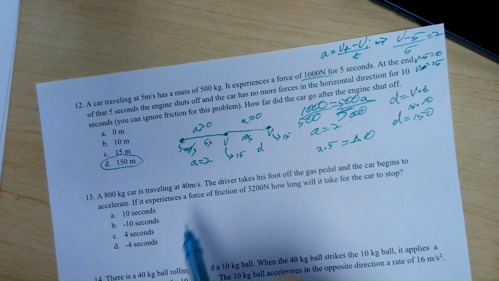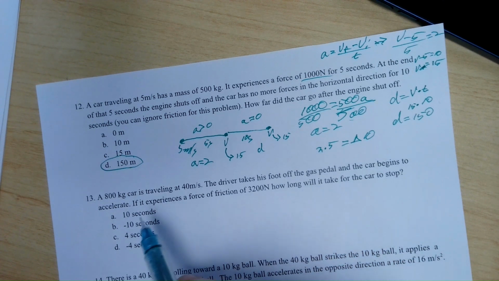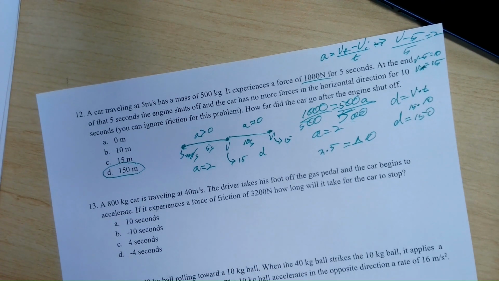An 800 kilogram car is traveling at 40 meters per second. The driver takes his foot off the gas pedal and the car begins to accelerate. If it experiences a force of friction of 320 newtons, how long will it take for the car to stop?